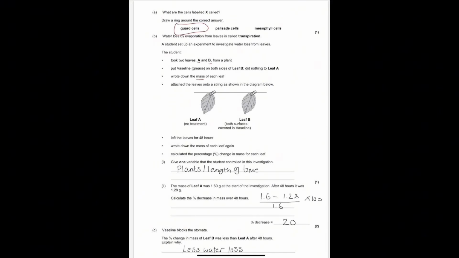Now, the control variable is what you keep the same, okay? So it tells you in the method that it left the leaves for 48 hours. That's the control variable. That's the length of time. And it also says that they wrote down the mass of each leaf and then wrote down the mass of each leaf again. So that's where it goes under plants, obviously. Okay, they took 2 leaves. Right, so we're going to move on to the next question over here. Just remember that a control variable is what you keep the same to keep it a fair test, okay?